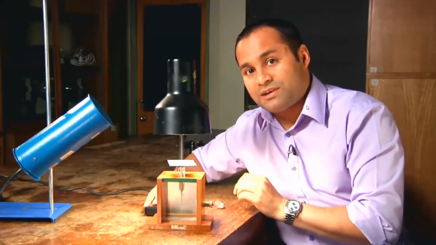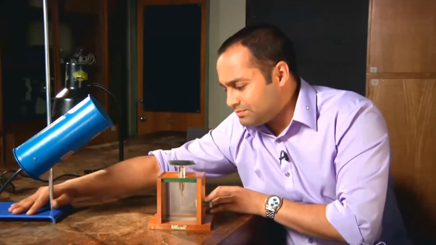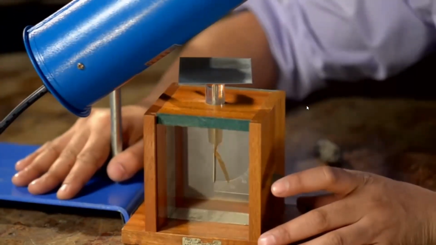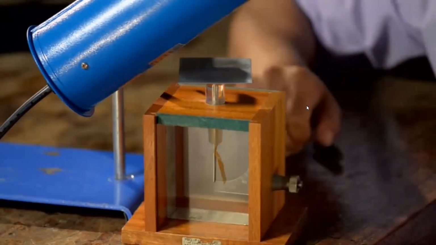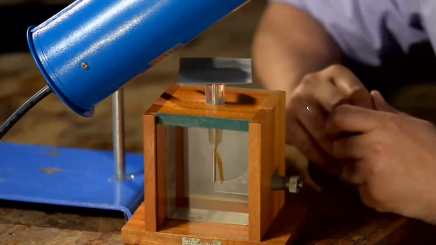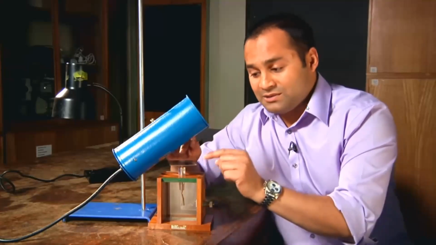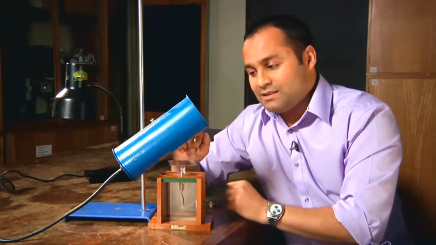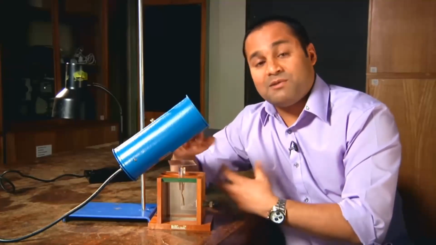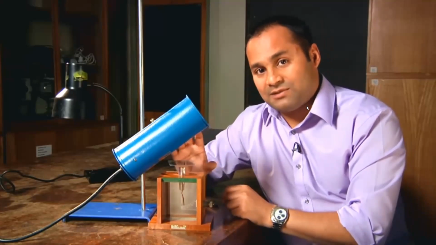But watch what happens when I shine ultraviolet light. You can see that the gold leaf immediately starts to fall. And that must mean that the UV light is somehow discharging the electroscope. We know that we started with negative charge on the plate, so the UV light must somehow be releasing the electrons. And the important thing to notice is that it's the frequency of the light that makes a difference.